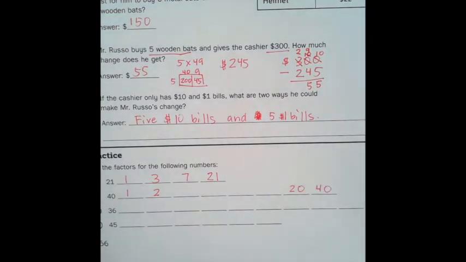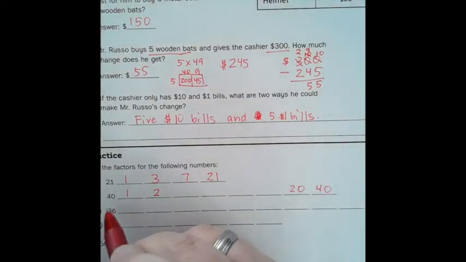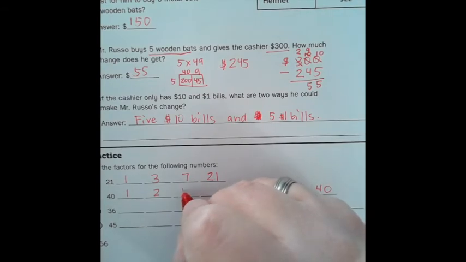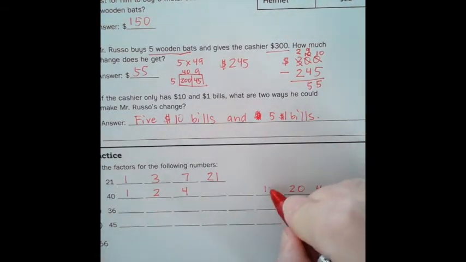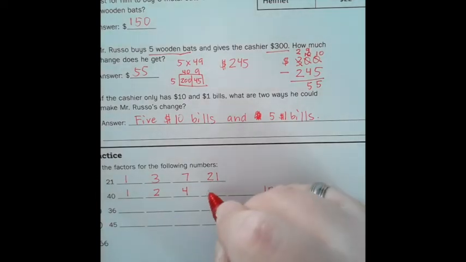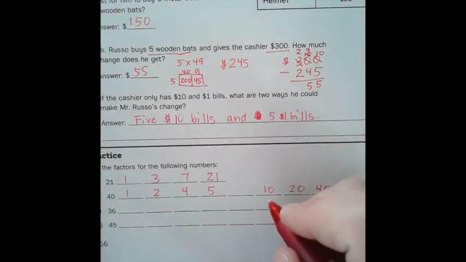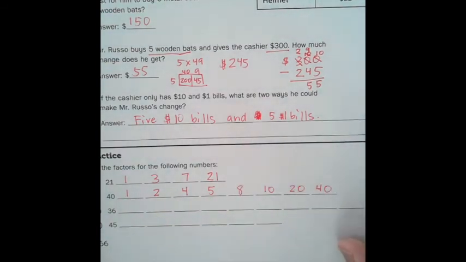3 does not go into 40, so we're going to move on to our next number, which would be 4. And yeah, 4 would go into 40 10 times. So 4 times 10 is also a factor pair. And I'm going to go on to my next number, which is 5. And I know that 5 is a factor of 40 because it ends with a 0. And any number that ends with 0 or 5 is going to have 5 as a factor. And 5 times 8 is a factor pair of 40.